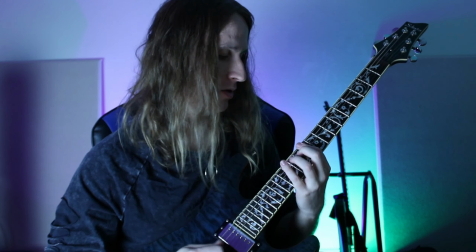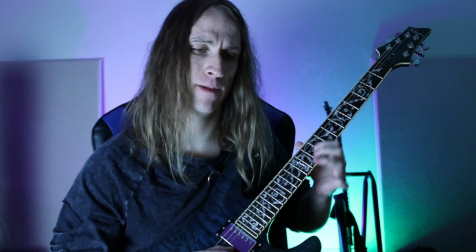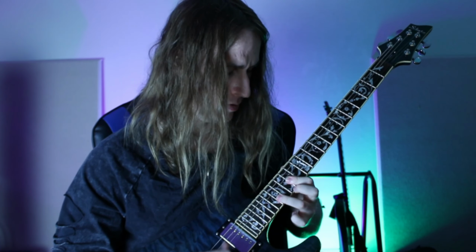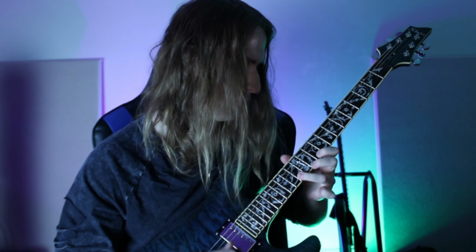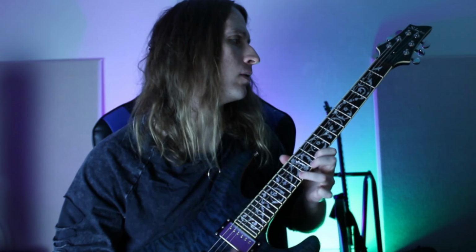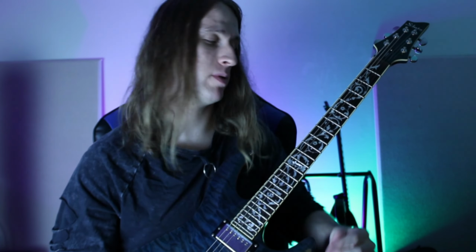And then obviously there's the whole coming of the technique. And being able to merge your alternate picking with your sweeping.